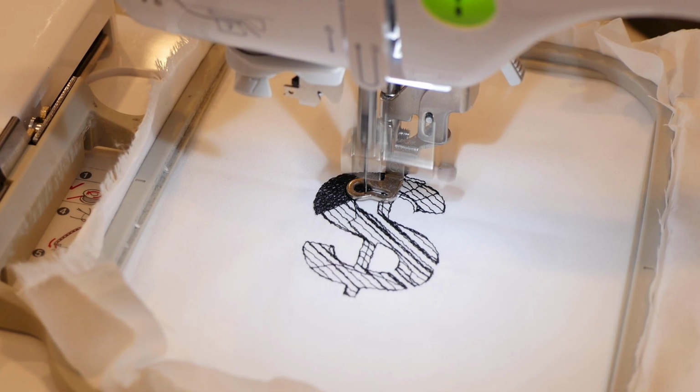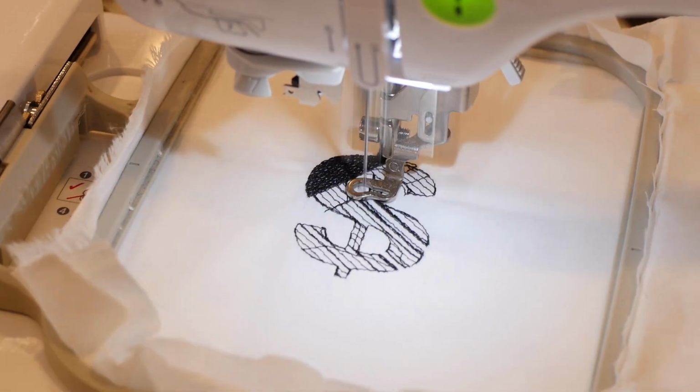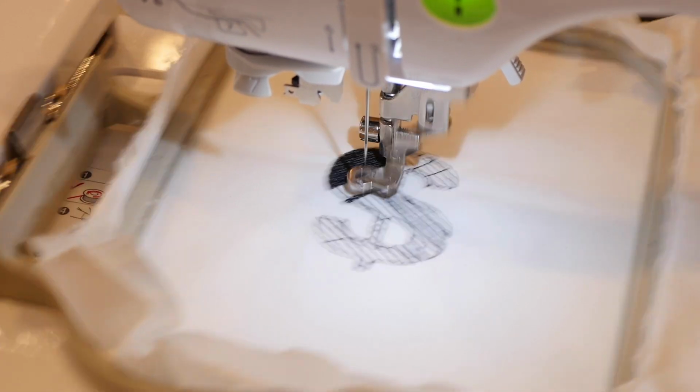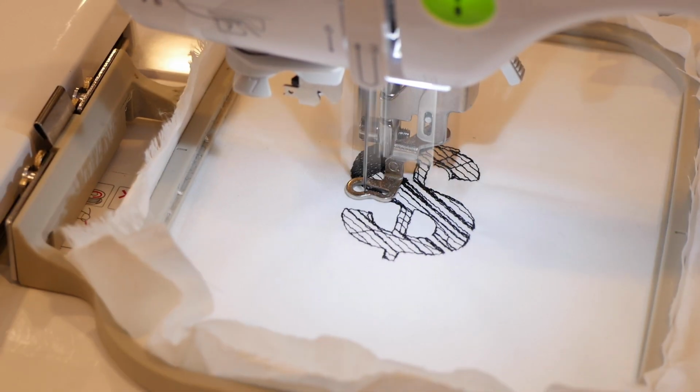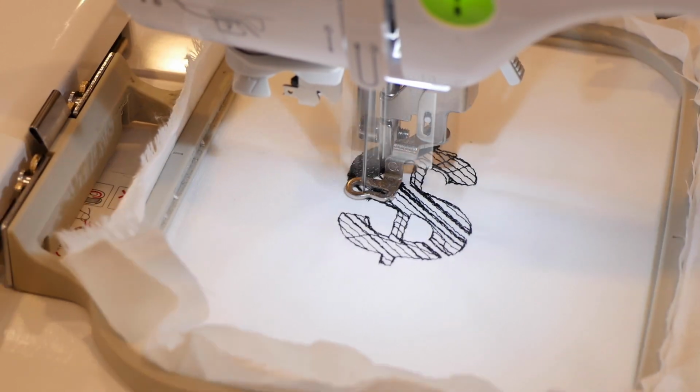I'm gonna let this stitch out a little bit, and I'll be right back when it's done the first layer, so you guys can see our results so far.